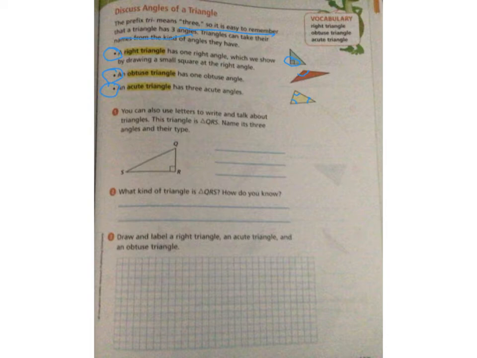This triangle is triangle QRS. Name its 3 angles and their types. So I've got angle QRS. So you do angle QRS. And it can also be named SRQ. Okay, and this is a right angle. Okay, so I'm going to put right.